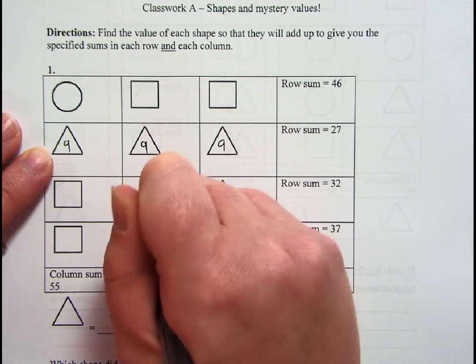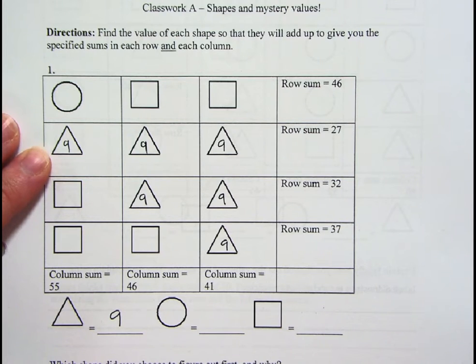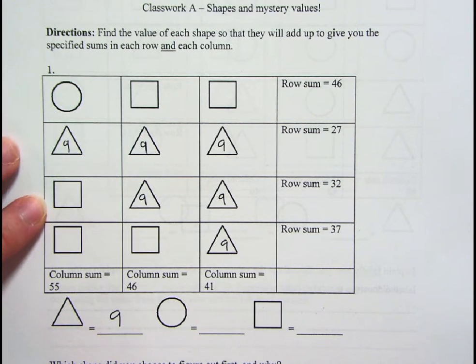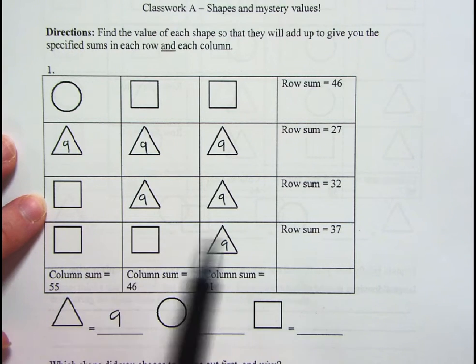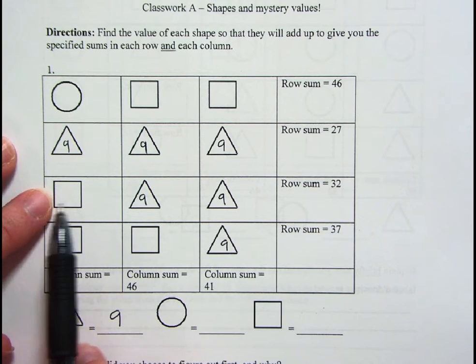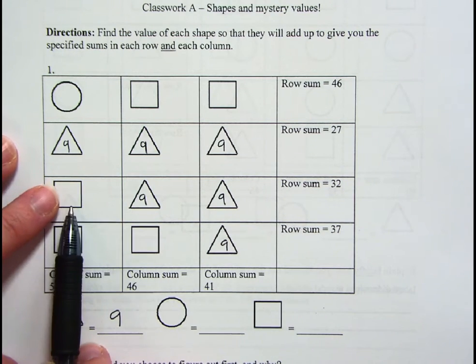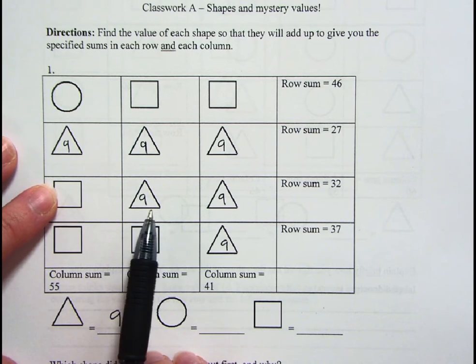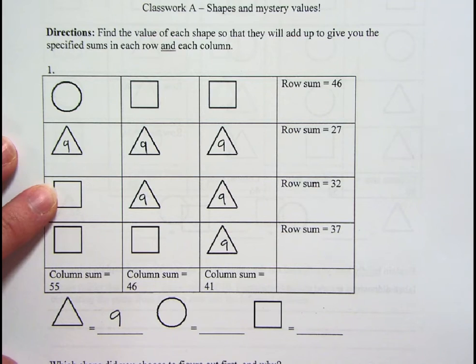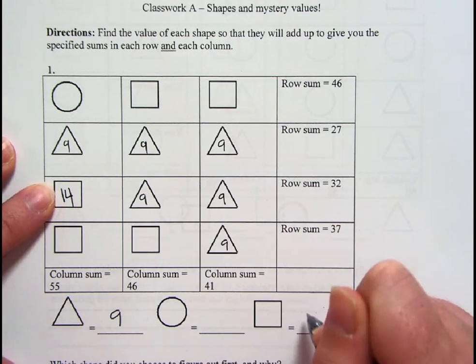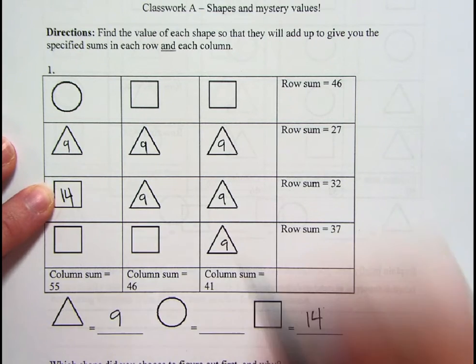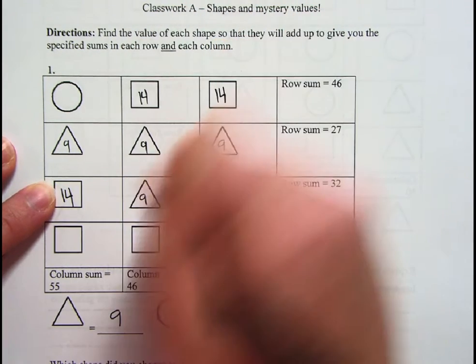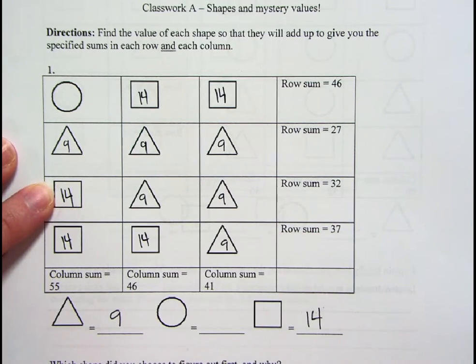Once I know the triangle, I can fill in the rest of my shapes. I can use this to now find a missing shape. For example, this one, the third row down, is square plus two triangles is 32. So I know that the square plus 18 is 32. So I can take 32 minus 18 and I get 14. So that must mean that the square is equal to 14. Once I know the square, I can plug it in to find all the other missing values.